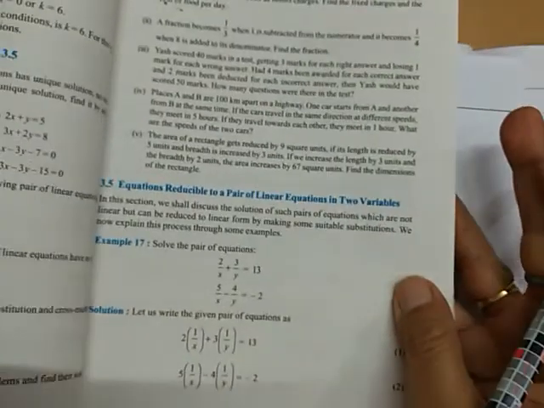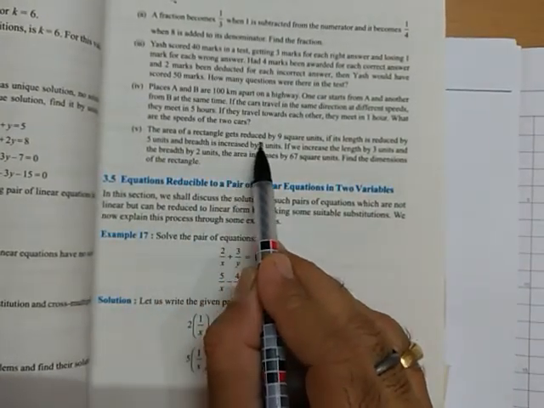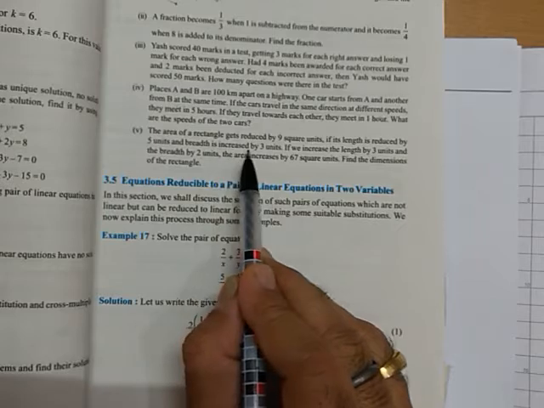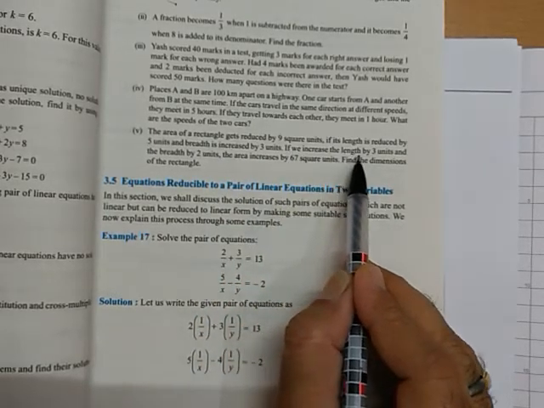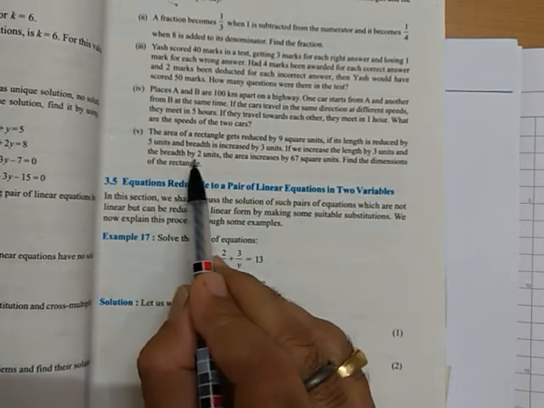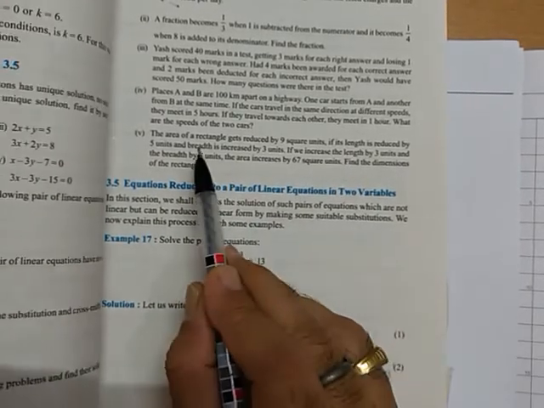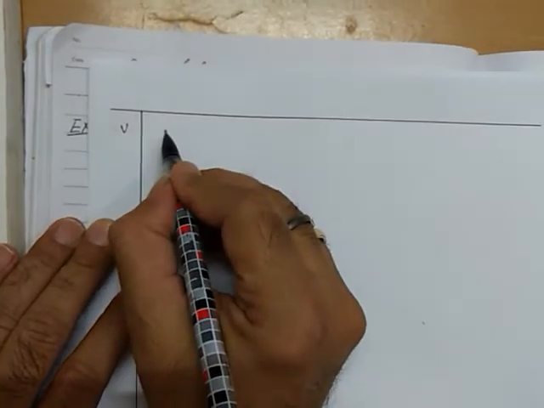Okay, now we take up the fifth part. The fifth part says the area of a rectangle gets reduced by 9 square units if its length is reduced by 5 units and breadth increased by 3 units. If we increase the length by 3 units and breadth by 2 units, the area increases by 67 square units.